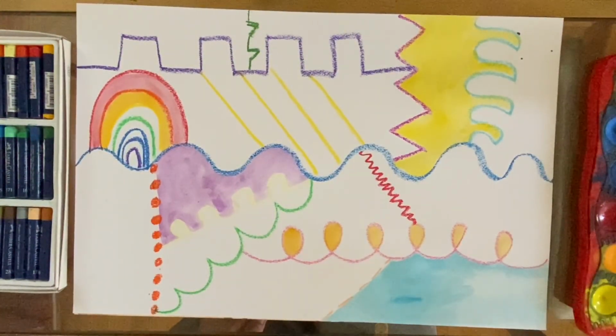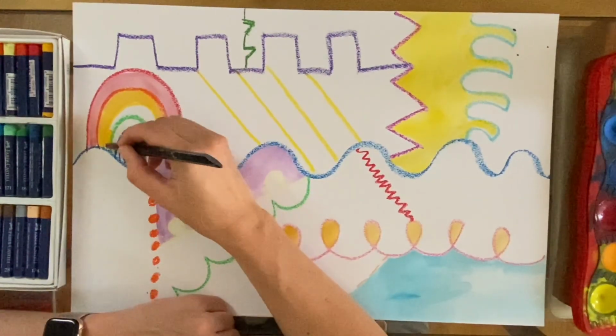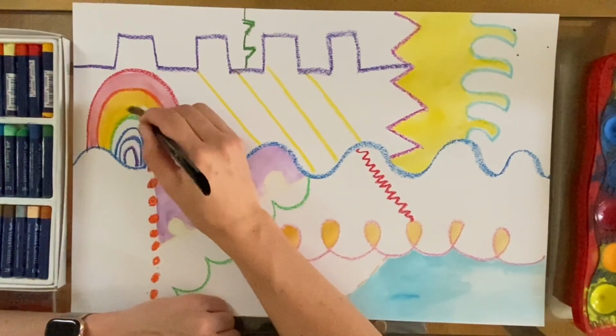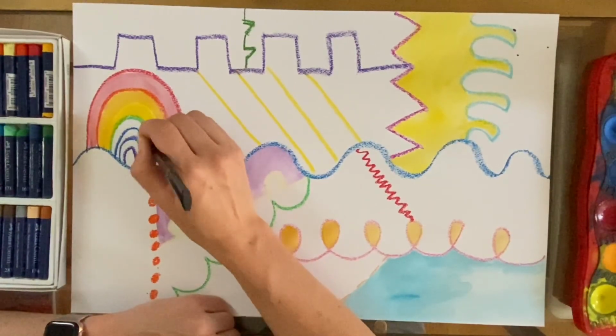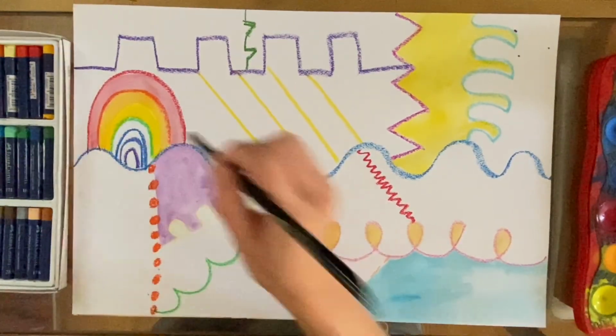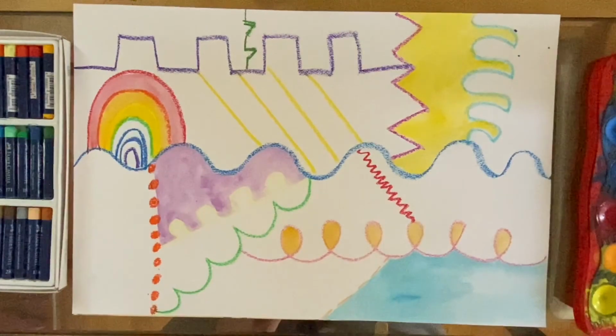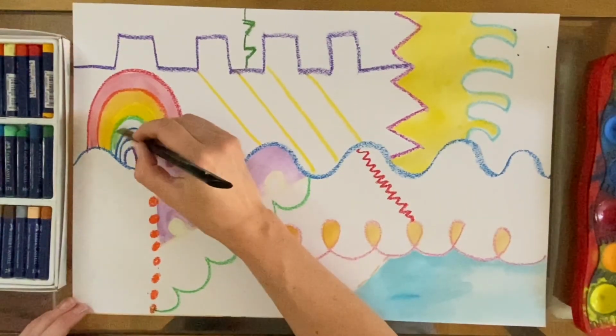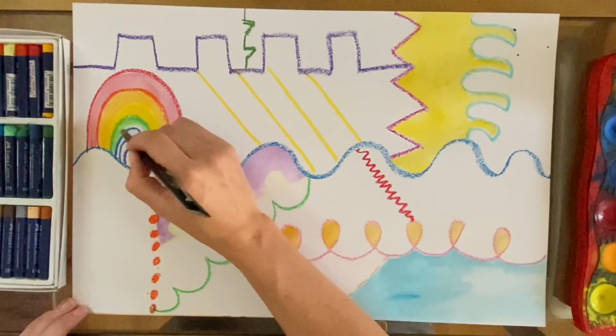And if you definitely don't want it to smear, what you can do is you can skip every other color and then go back when it's dry. So you could leave some white spots, and when the colors are dry, then you would go back and do the other. So I'm just going to try to make it not too wet so that I can do it all at once. Green.